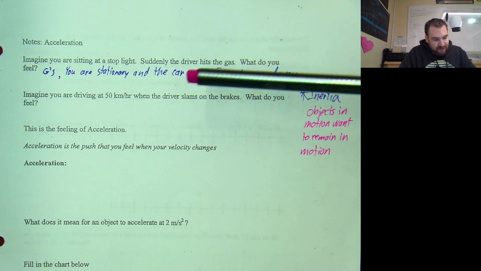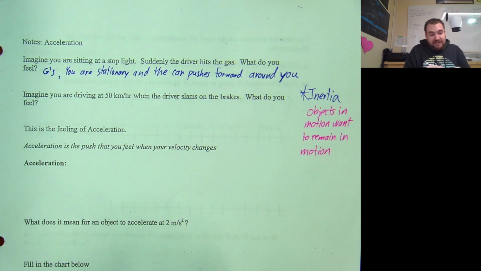So imagine you're driving. What do you feel? What you feel is, versus what's actually happening.